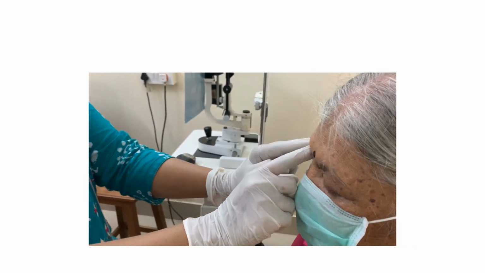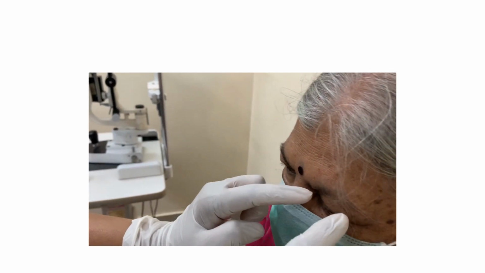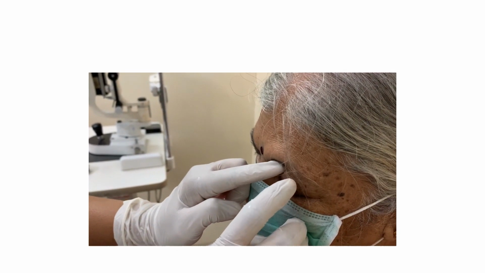You will do a digital tonometry, and then you will comment on whether the tension is normal, I mean, whether the globe is firm or not.